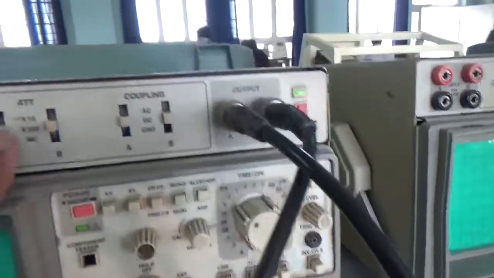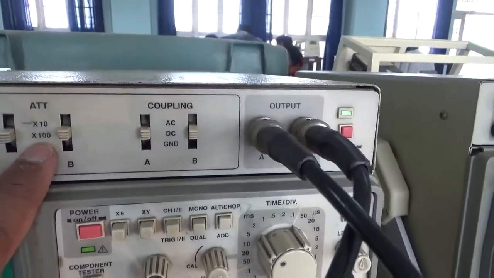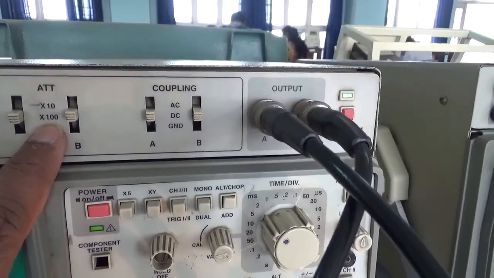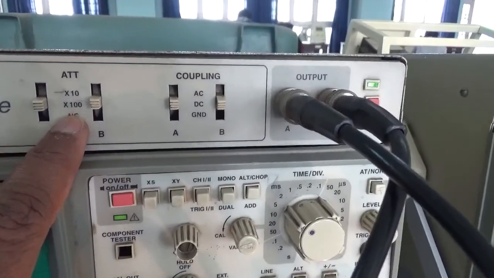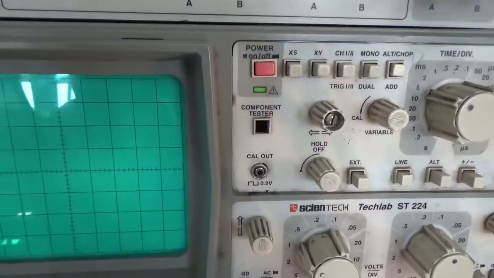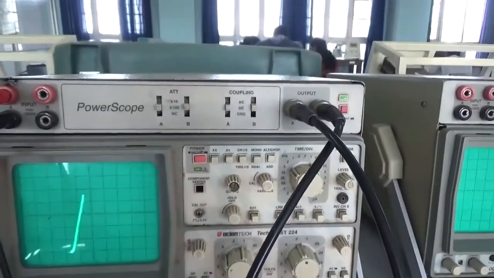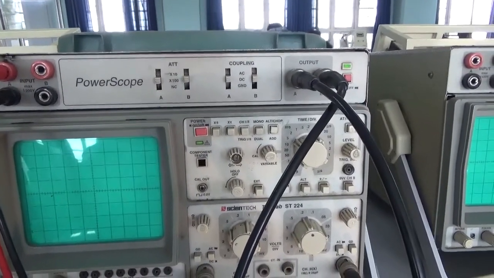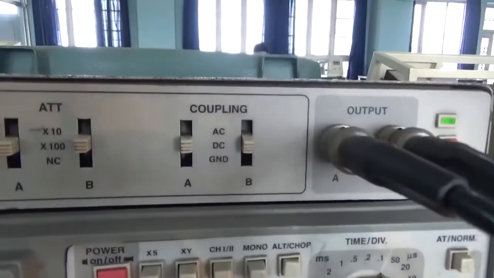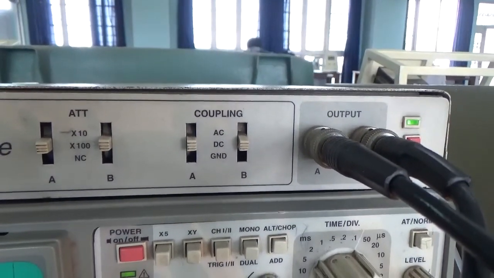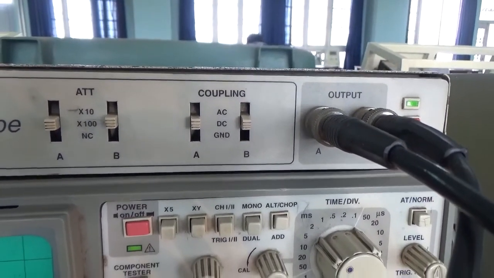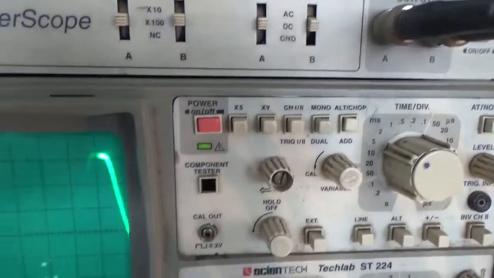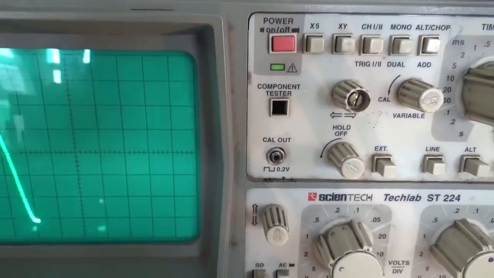From the alternator we have kept it at 100. So 3.2 into 1 into 100 is 320 volts. 320 volt is the peak value of this waveform. This is a power scope which downsizes the voltage 100 times, so that 320 volt will be available as 3.2 volt in the CRO, because 320 by 100 is 3.2. We can see only 3.2 volt over here.